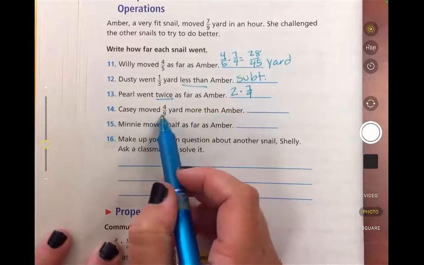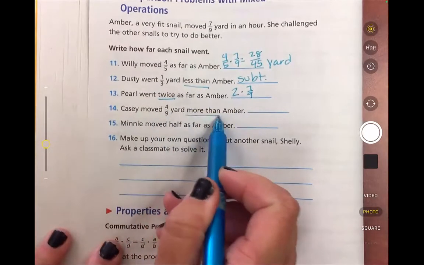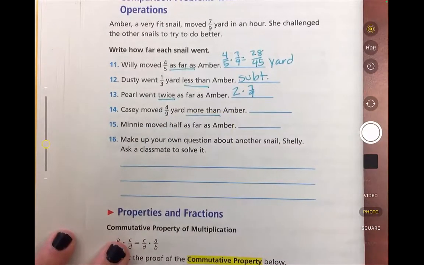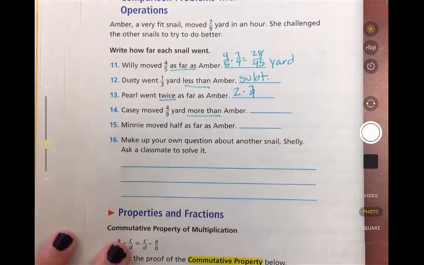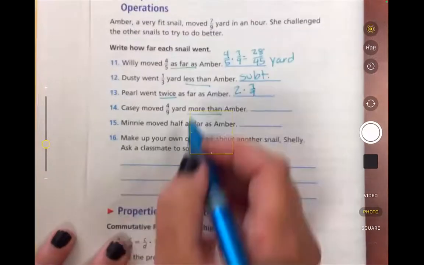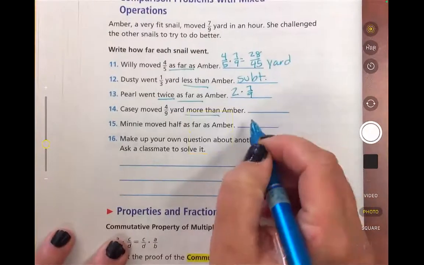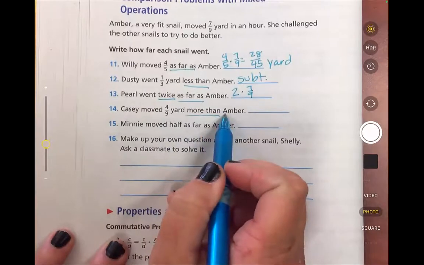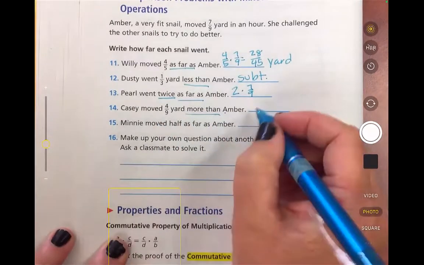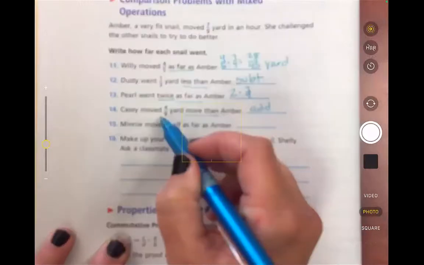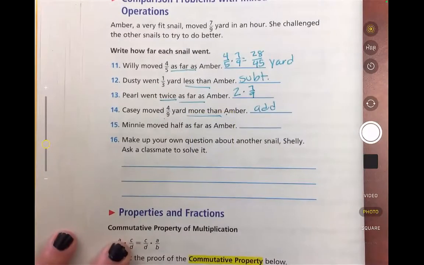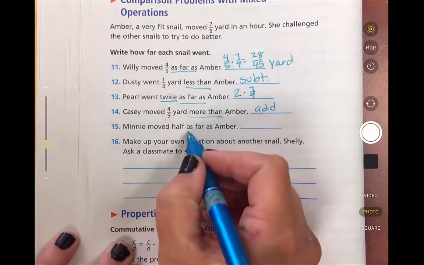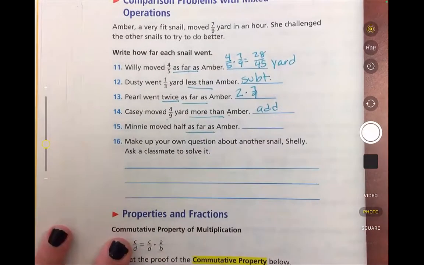Okay. Casey moved 4/9 yard more than Amber. What does more than mean? It's add. But hang on, Casey went more than Amber, so yes, I am going to add. I'm going to add 4/9 to 7/9 to figure out how far Casey went. And then Minnie moved half as far as Amber. Subtraction.